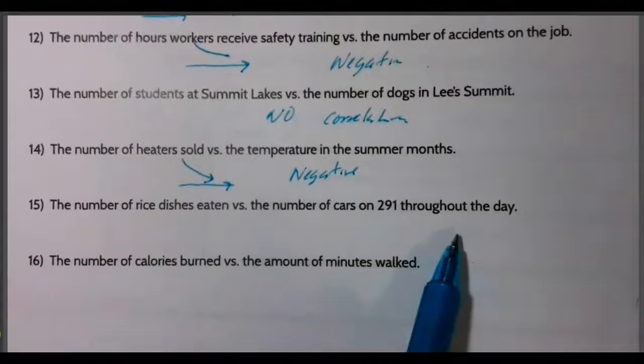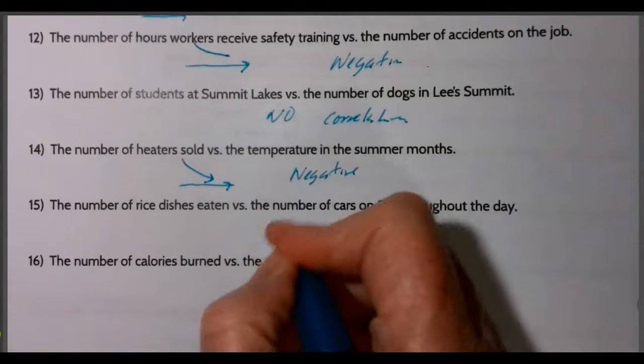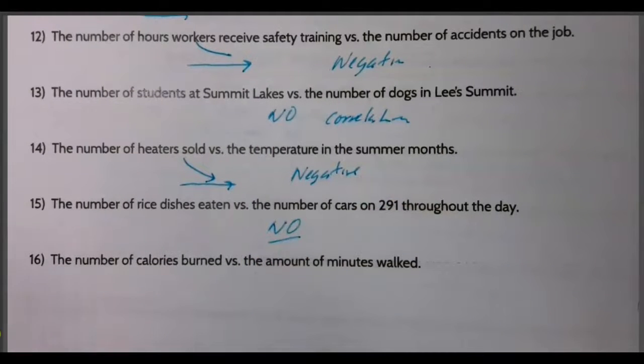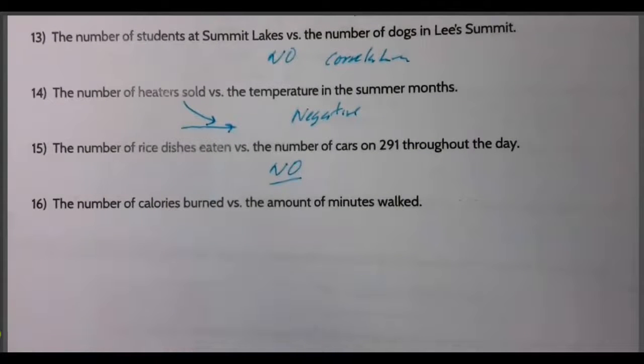Does eating have anything to do with driving? No. Unless, of course, you're eating, which distracts from driving accidents. Yeah, but it doesn't say you're eating while you're driving.